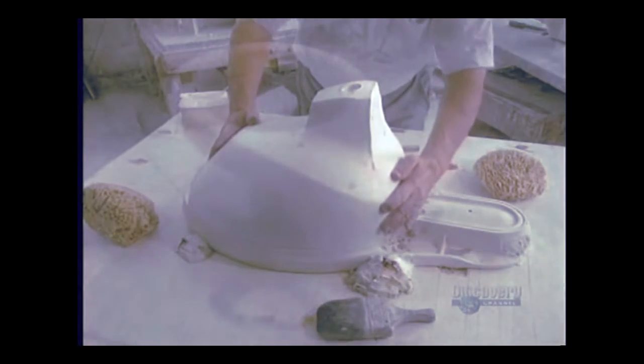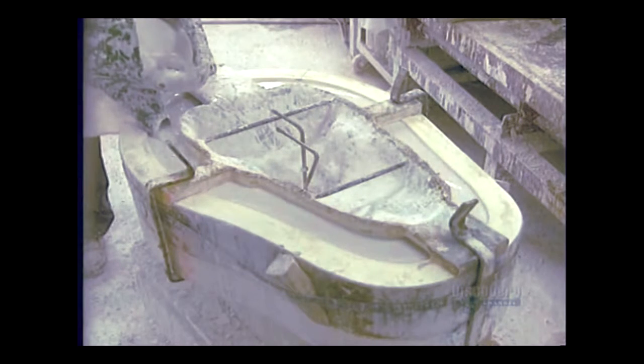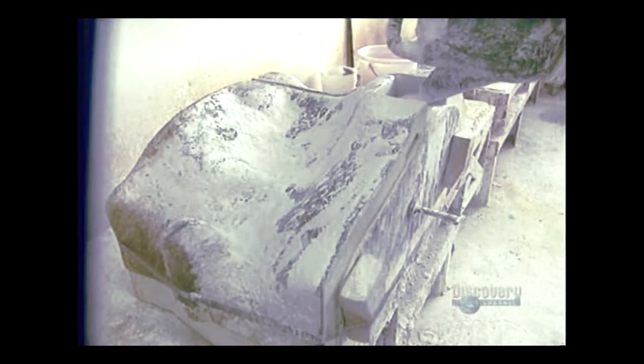The plaster production mold of a toilet is made from 6 different tools, which have to be assembled. Their lifespan is only 2 months. The process begins with a mixture of water and plaster according to a precise recipe. Then the liquid is poured into this filling hole of the tool.